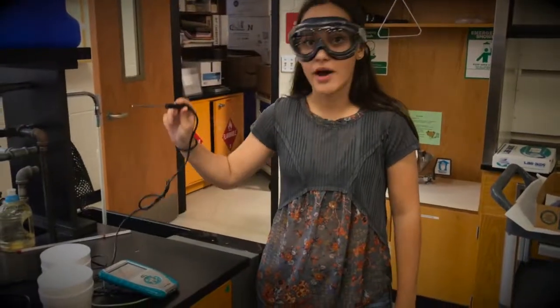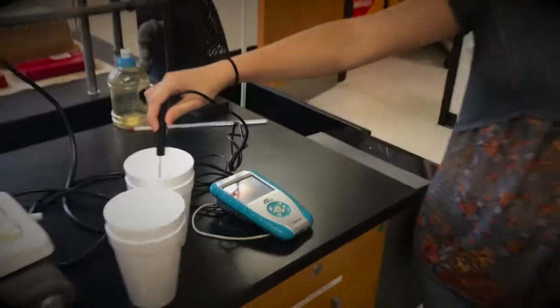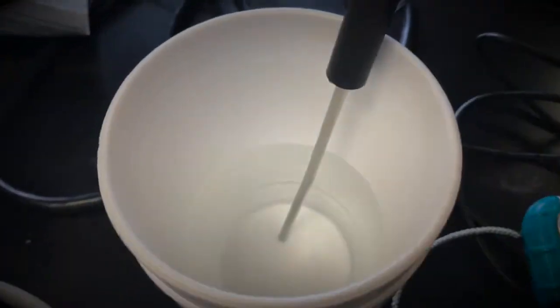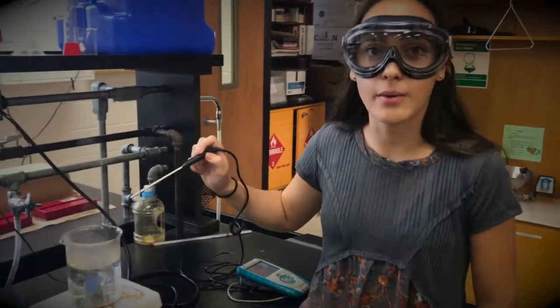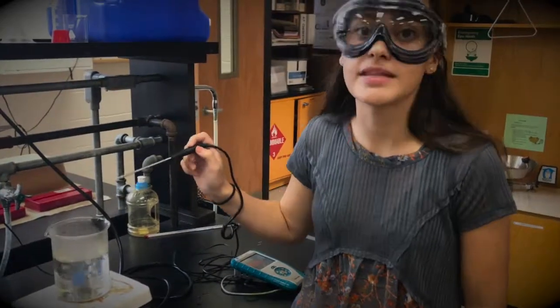Record the temperature of the water in the cups. Record the temperature of the boiling water in the beaker. This is considered to be the temperature of your metal.